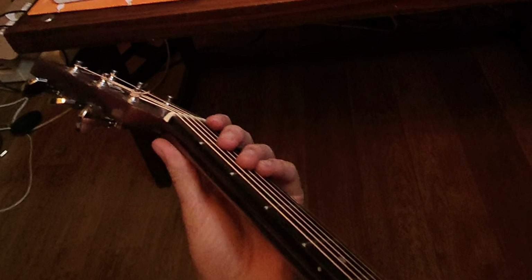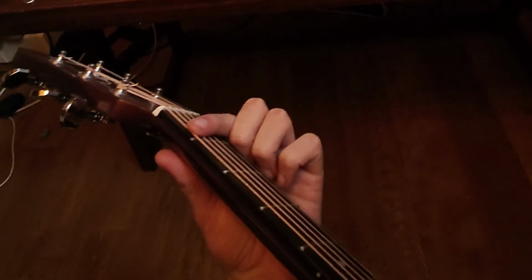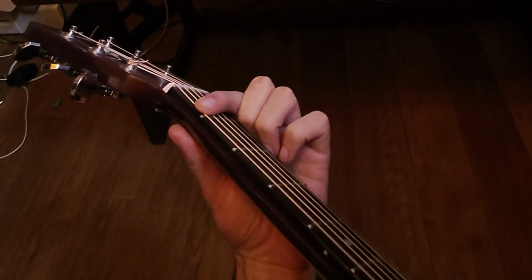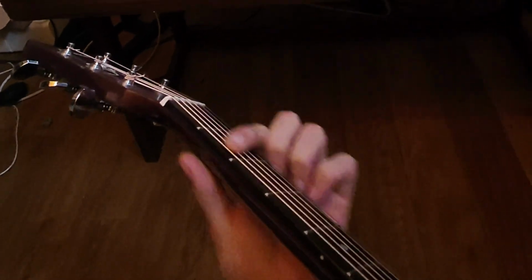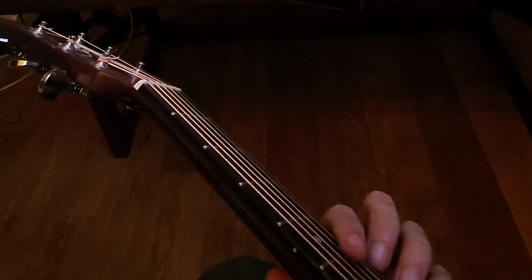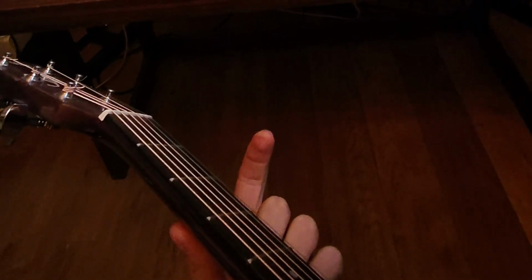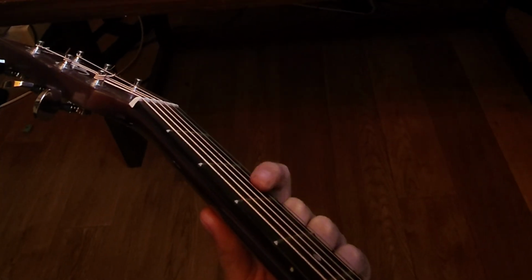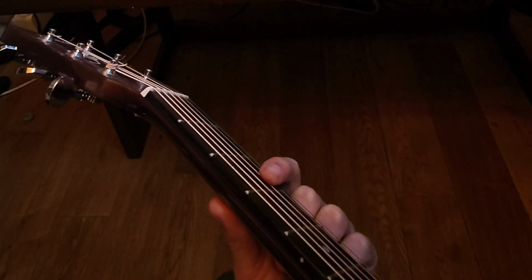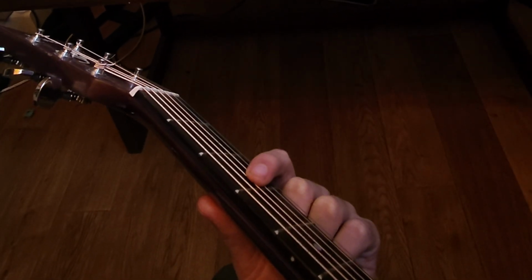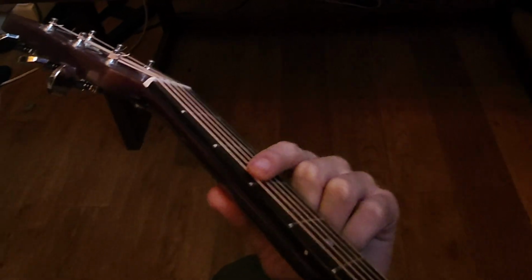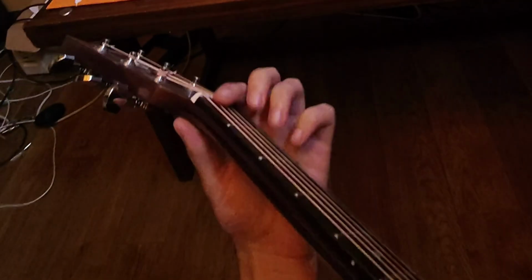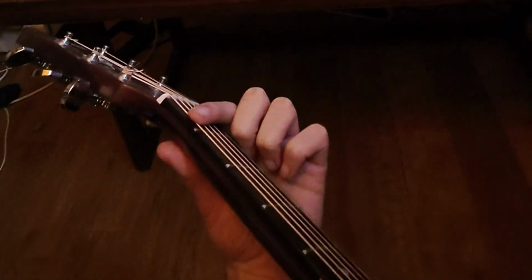So let's find the lowest F note on our guitar. And that happens to be the 1st fret of the E string. So we will refer to these strings, as most people do, as the high E string is string 1, the B string here is string 2, the G string here is string 3, the D string here is string 4, the A string here is string 5, and the low E string here is string 6. So our lowest F note is on string 6, the 1st fret.